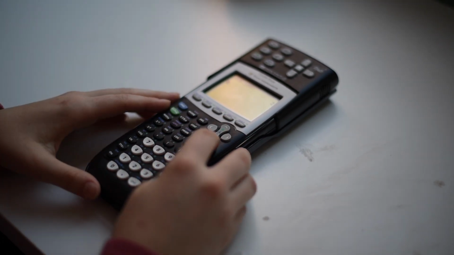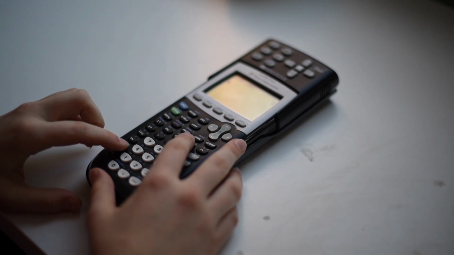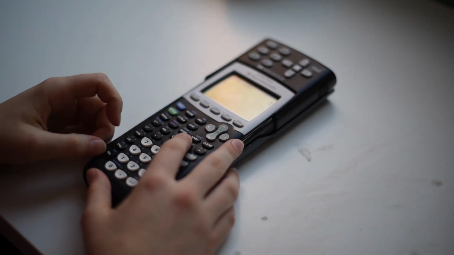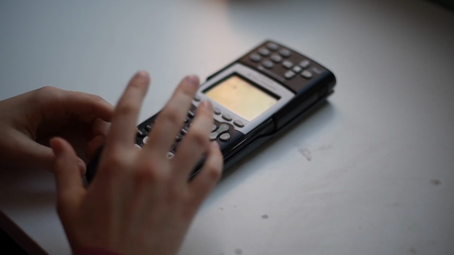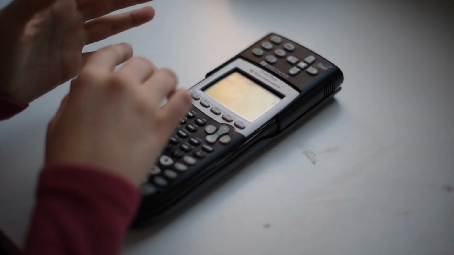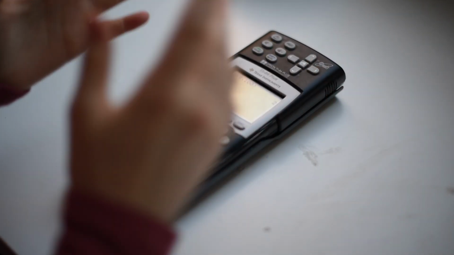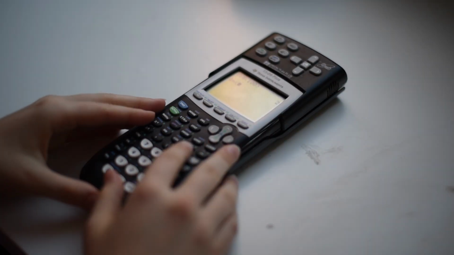Now, in order to do natural log, you're going to go to the first button I mentioned, which is 2 buttons above your on button. I'm going to hit that. Now, this is the same as ln open parenthesis. So this is the equivalent of log base e, open parenthesis, close parenthesis, whatever your result is.